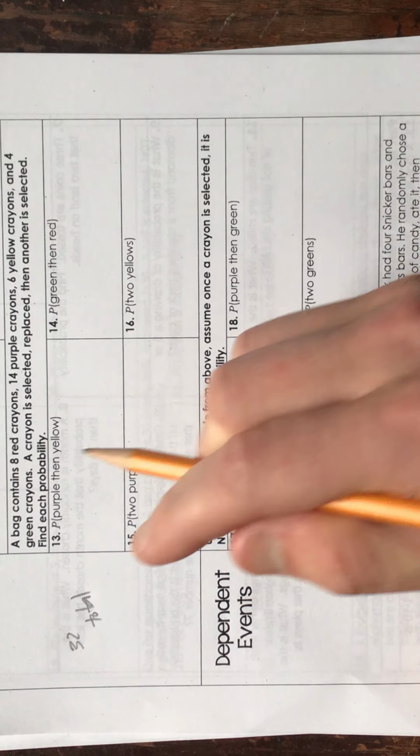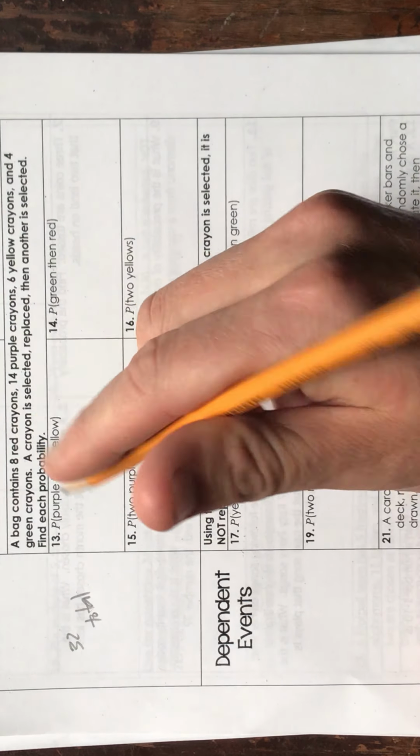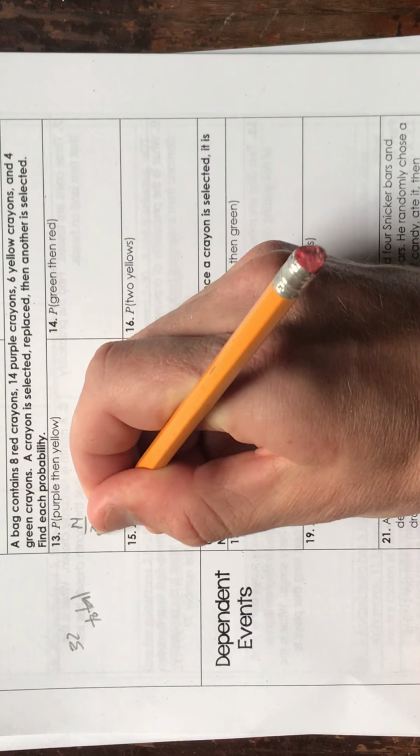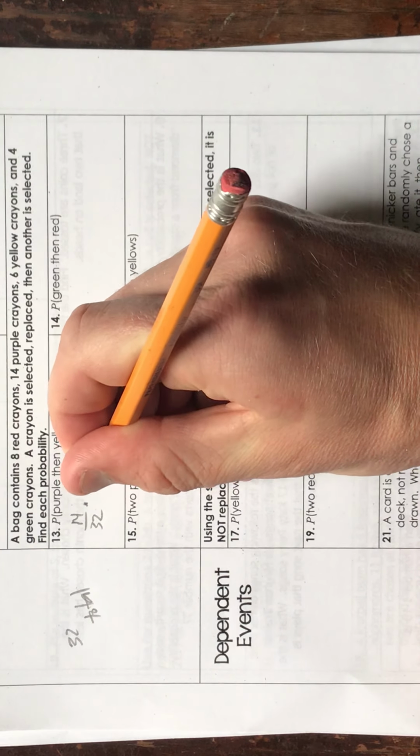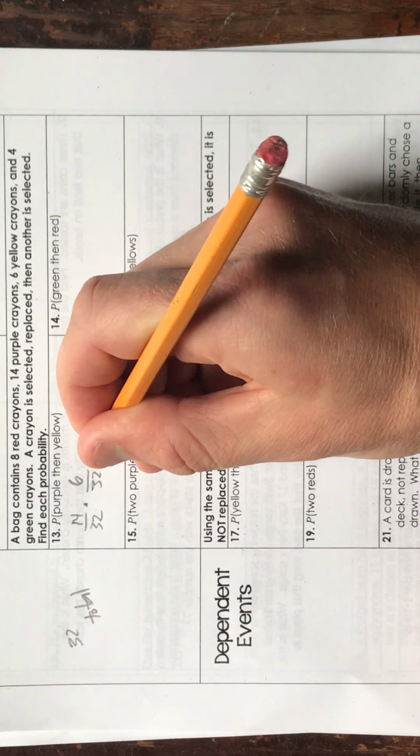So first one we're looking at is purple, then yellow. So for purple, there's a 14 out of 32 chance we grab a purple, right? And then remember, after we grab one, we're replacing it. It's going back in there. So we still have 32 total. And the next one is yellow we're looking for. So 6 out of 32 for yellow there.